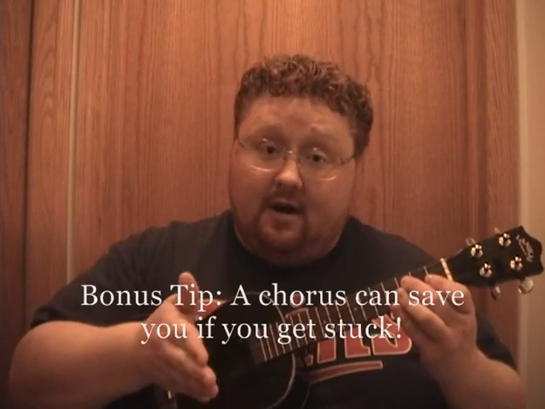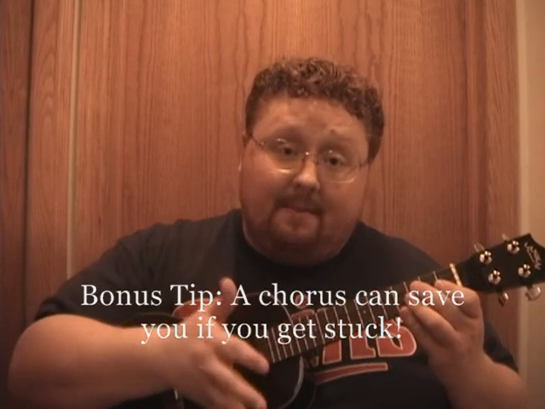Second is choose a song structure. I recommend verse, chorus works pretty well. A chorus can be key because the chorus can serve as your anchor, something you as the improviser can come back to, particularly if you're stuck for lyrics. You might really appreciate that chorus anchor.